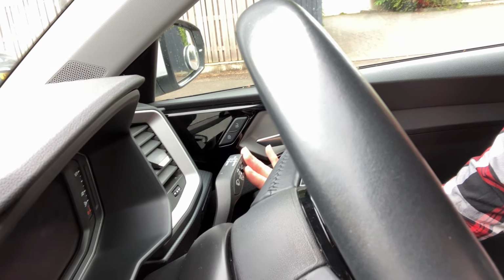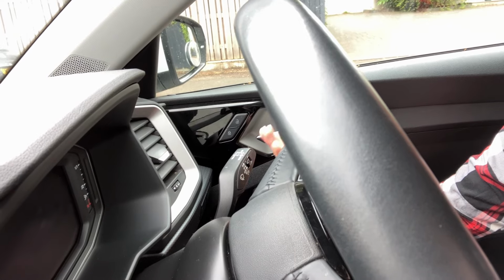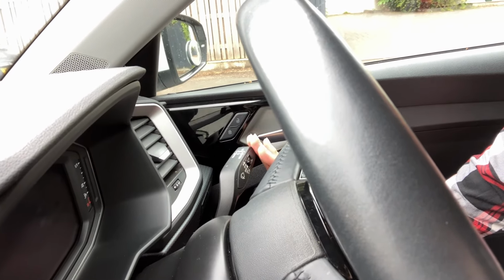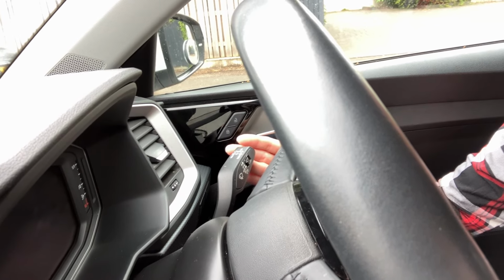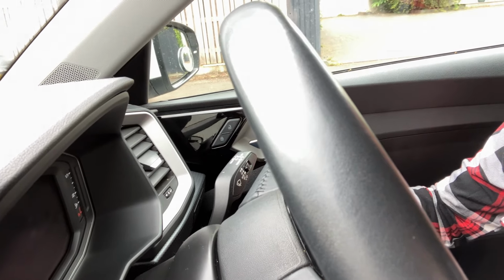Now in my car, once that spongy bit has been pressed and the water's come out, when I release it, the back windscreen wiper will still be on. So with this Audi A1, I'm going to need to turn that off by bringing it one click towards, like that. So that one does have to be switched off in my car anyway.